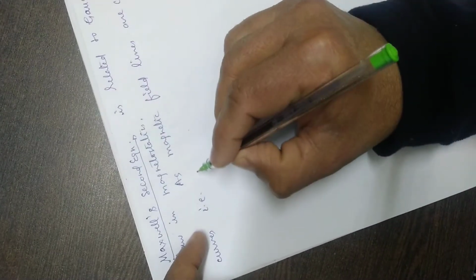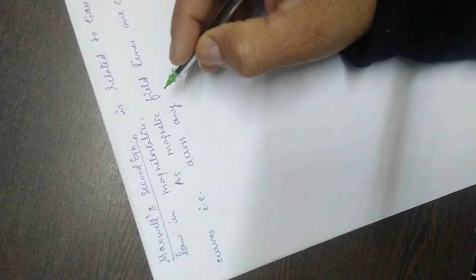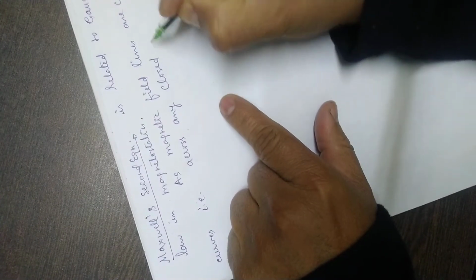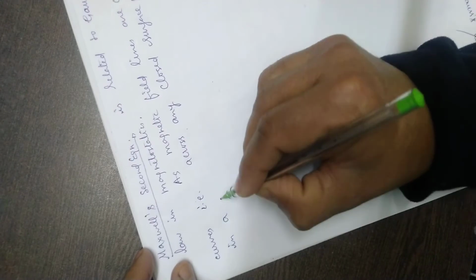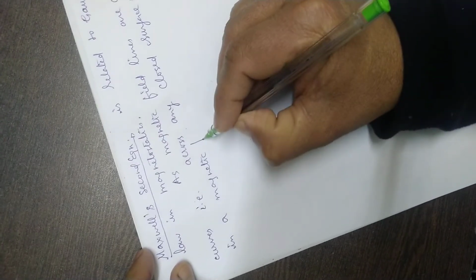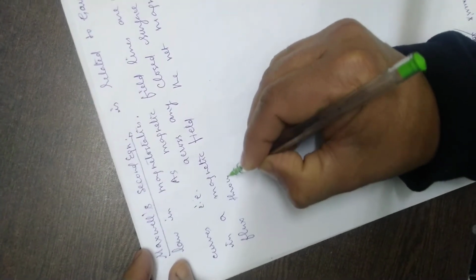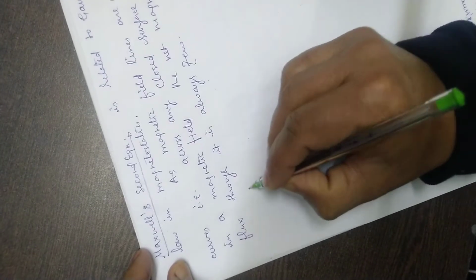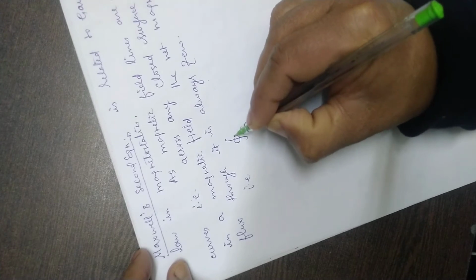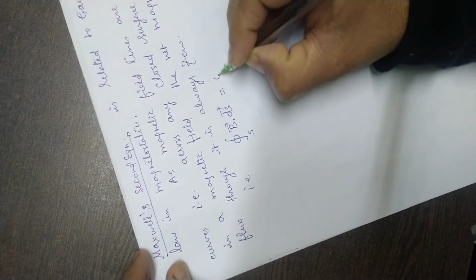It means across any closed surface placed in a magnetic field, the net magnetic flux through it is always zero. That means magnetic field's flux across a closed surface is always zero.